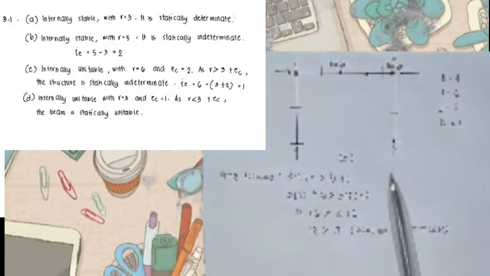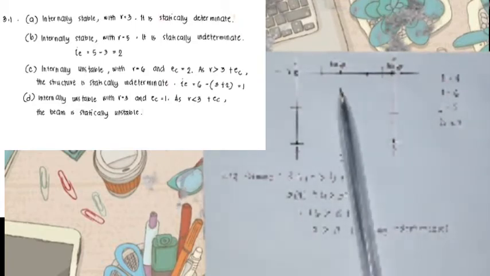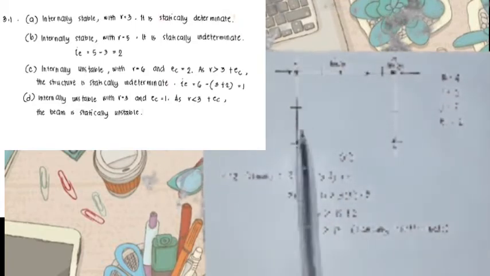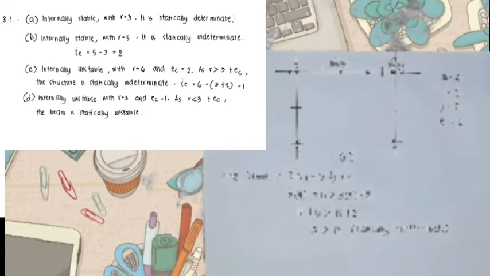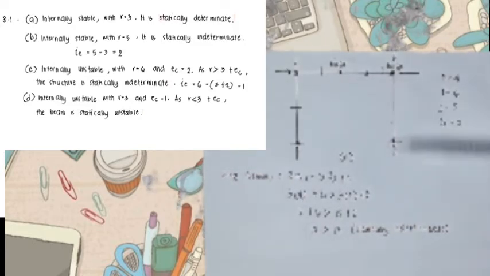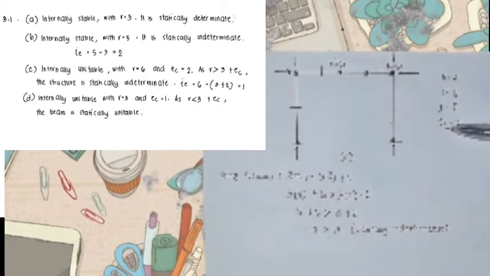So, in letter C, we have a hinge. This is the FBD. We should identify the number of members in the structure, the reaction components, the number of joints in the structure, and the number of equations of condition.